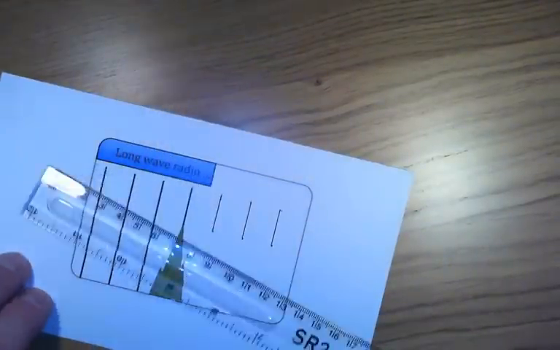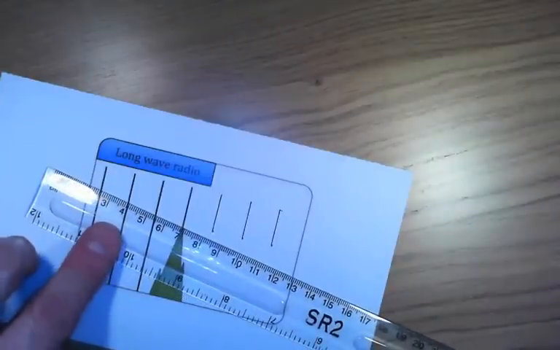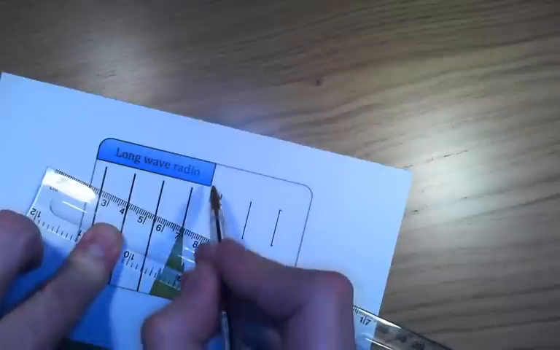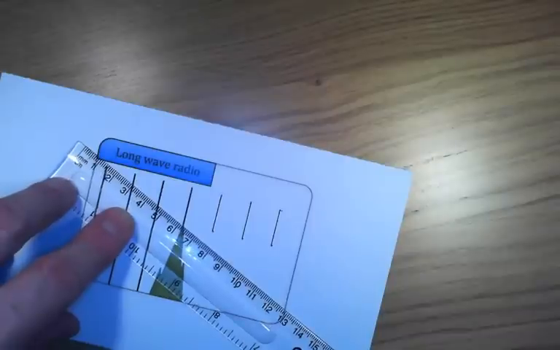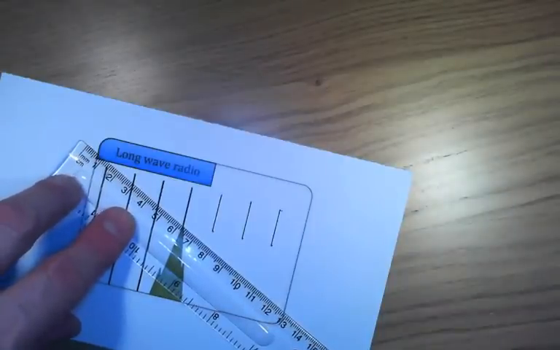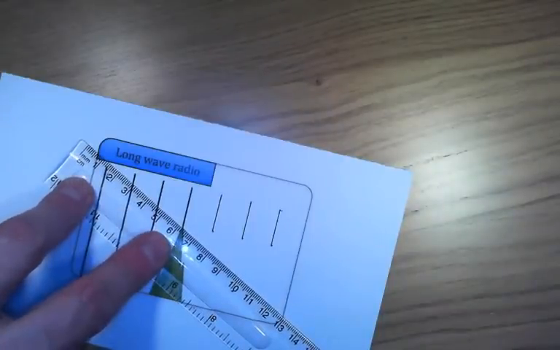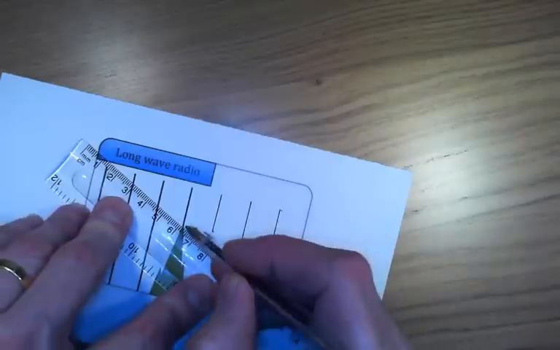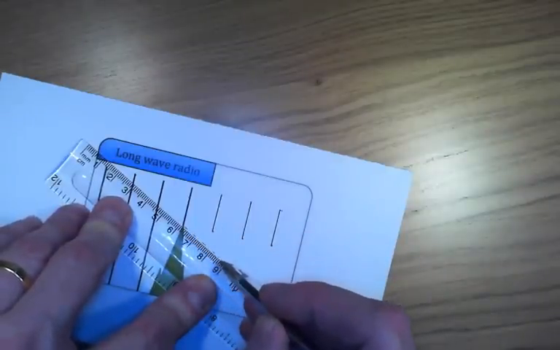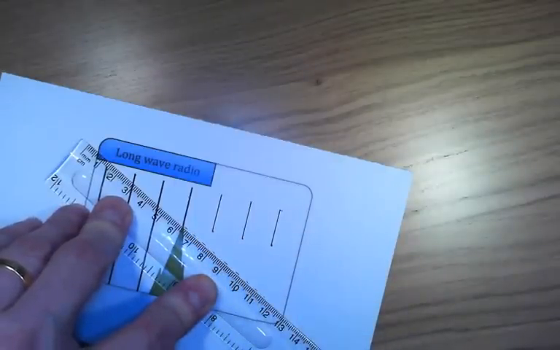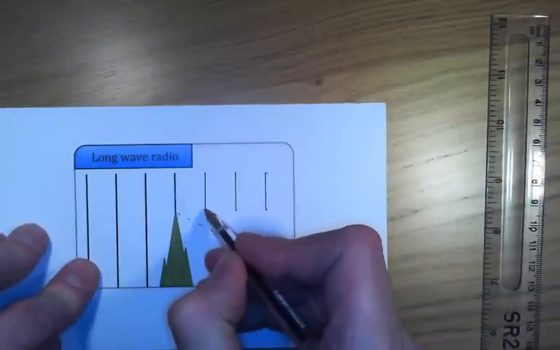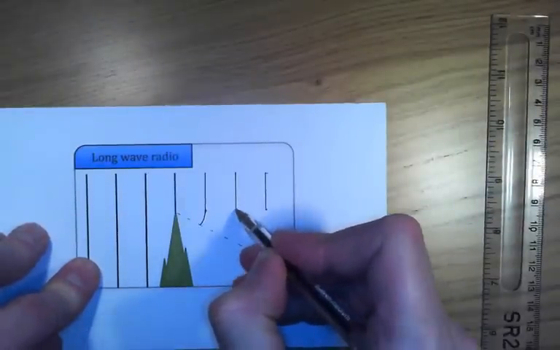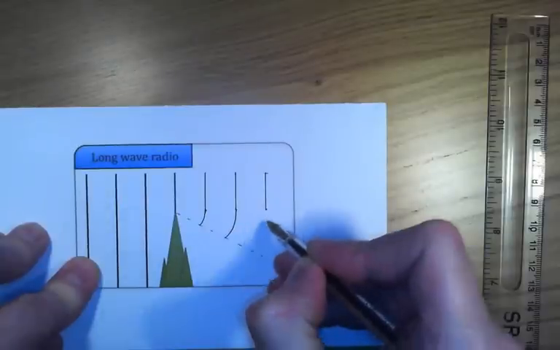And where before we maybe drew the dotted line to about here to show the bending of the waves around the hill, with a longer wavelength there's going to be more bending. So I'm going to draw again a dotted line, but at a greater angle. So of course they're bending round more. And again, from the bottom of these lines, curve them round until they hit that dotted line.